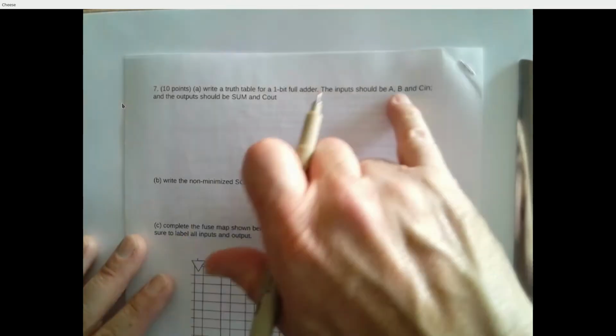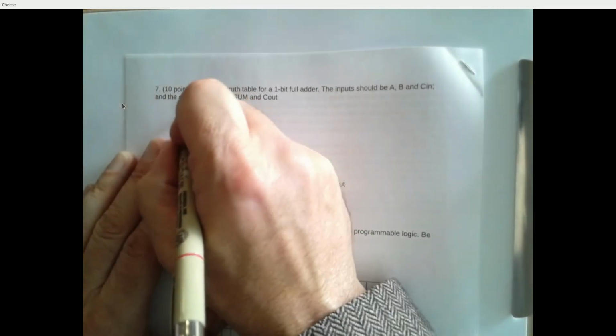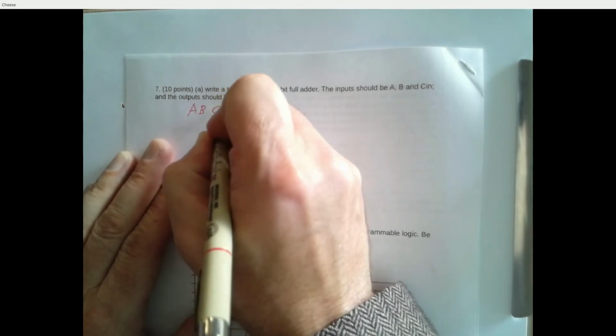Write a truth table for a 1-bit full adder. How many times have you done this so far? It should be at least a few, right? So the inputs are A, B, and C in. And the outputs are sum and C out.